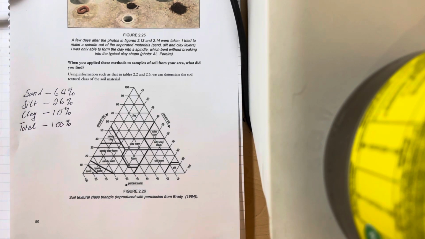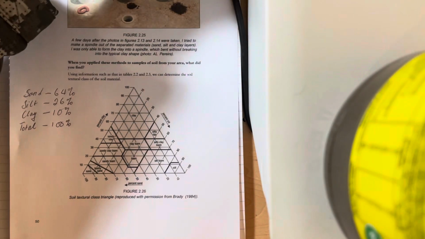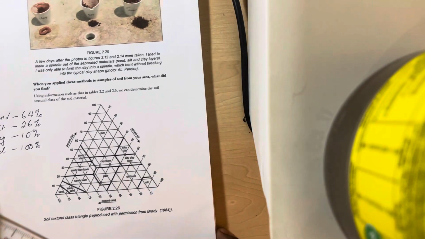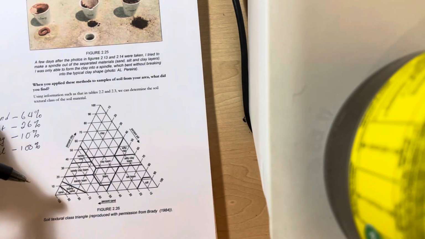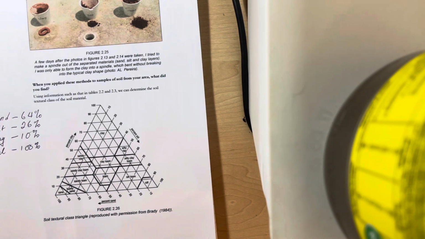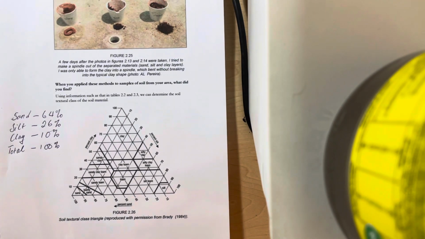Okay, hi guys. So I'm going to explain to you how we would derive these textural classes based on this pyramid that we have here. In the example given in the study guide, we've got a soil that has 64% sand, 26% silt, and 10% clay, right?